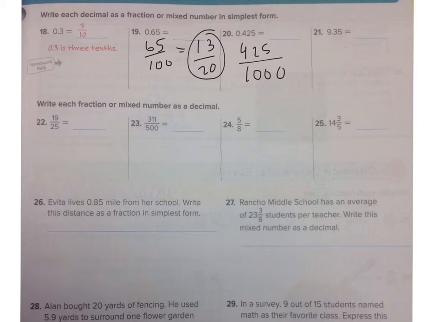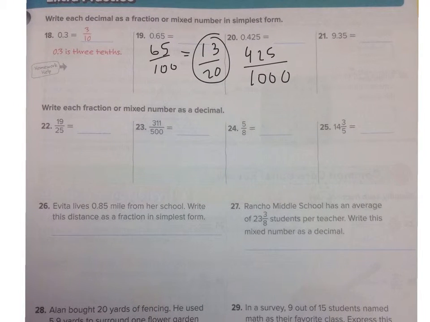So the same rule works for mixed numbers too. So if you're saying number 21 out loud, you would say 9 and 35/100ths. But then we can simplify this down to, if you divide both of those by 5, 9 and 7/20ths.